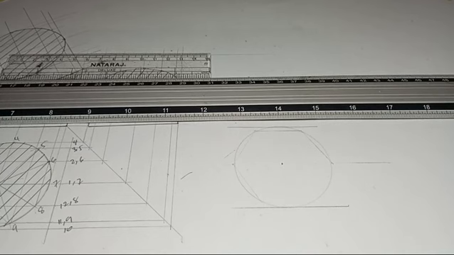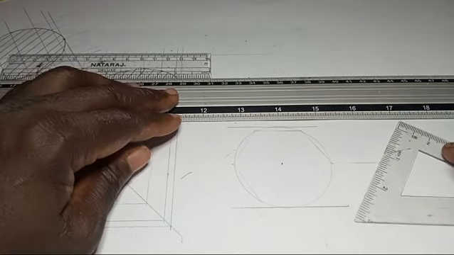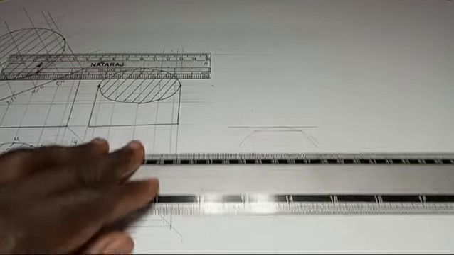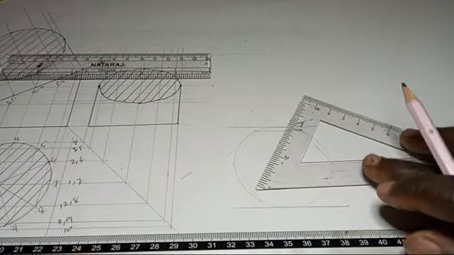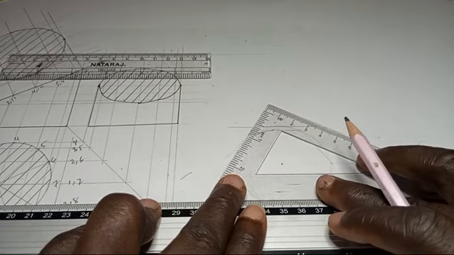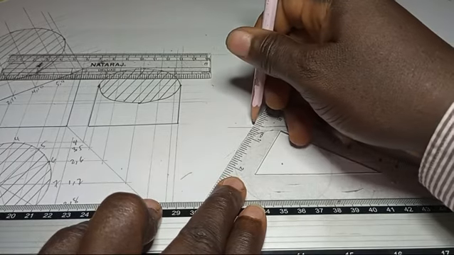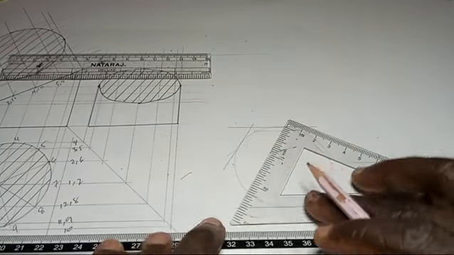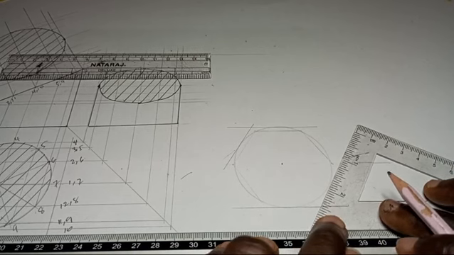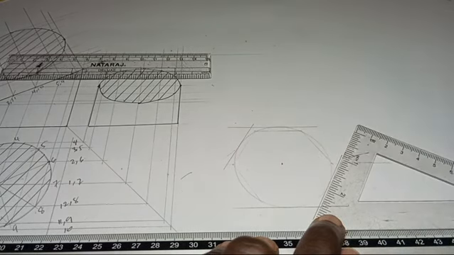Then I will now use my 60-degree set square. When you want to construct distance across flat for a hexagon, you have to use the 60-degree set square to do that. I put it like this. Another tangential line from the side. This one like this. Move it down and do for this side. That tangential line like this.